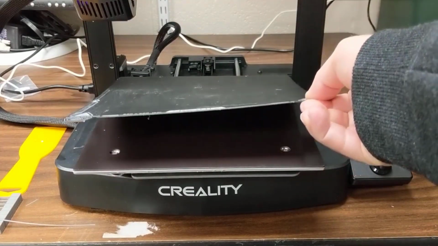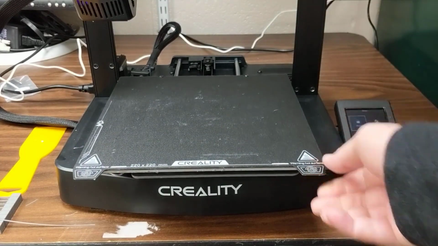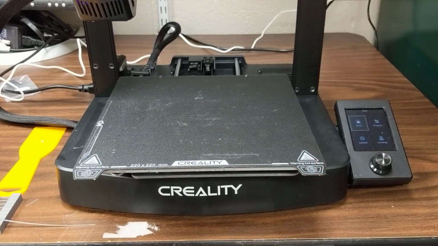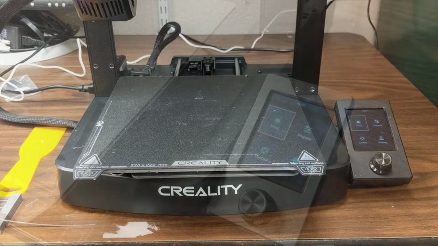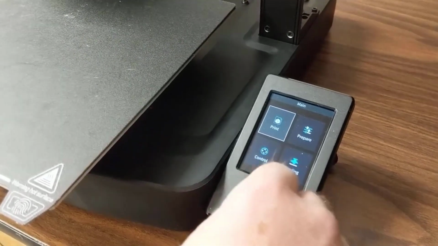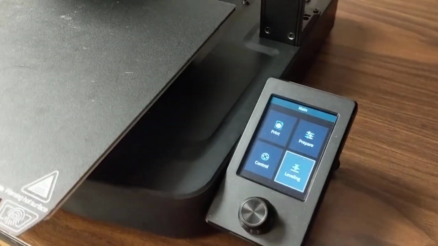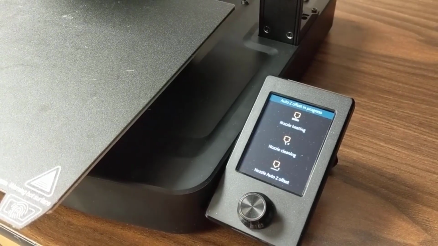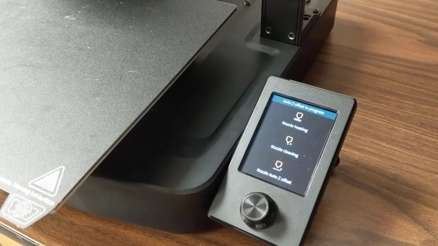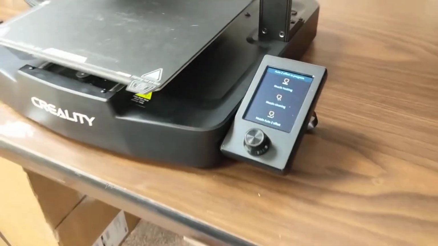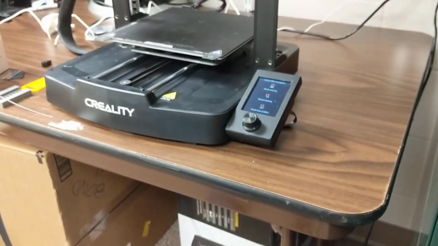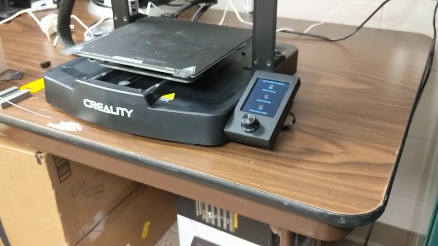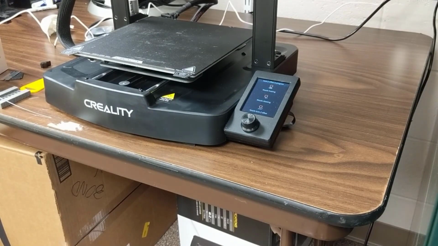Make sure that there's no other stuff on there. Notice that the plate will come up. It's magnetic, and so sometimes that is actually helpful in getting off any extra filament from the last print. To initiate the auto leveling process, you rotate the knob to leveling and then press the button. You should do this upon initial setup, or if you move the printer, or maybe you've had some problems with certain portions of the plate not sticking. It's a good idea to go ahead and run this.